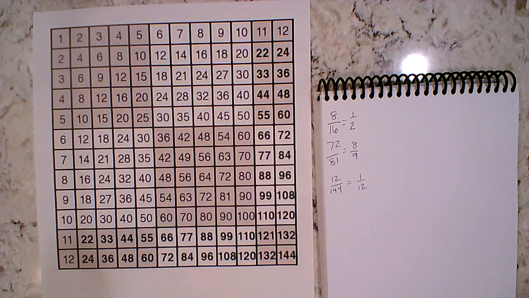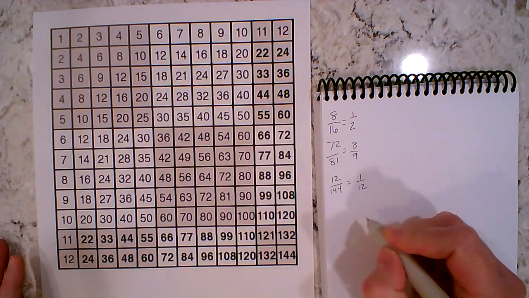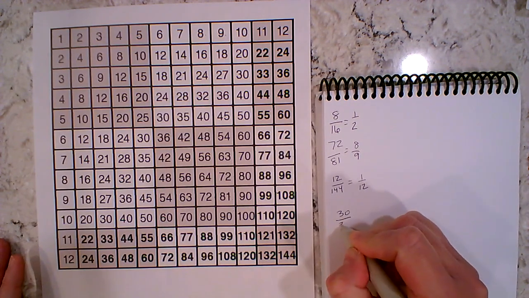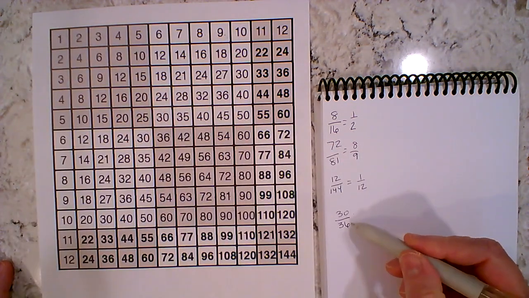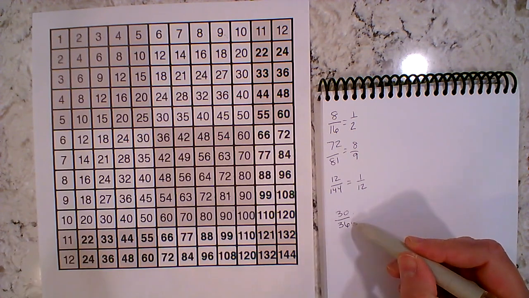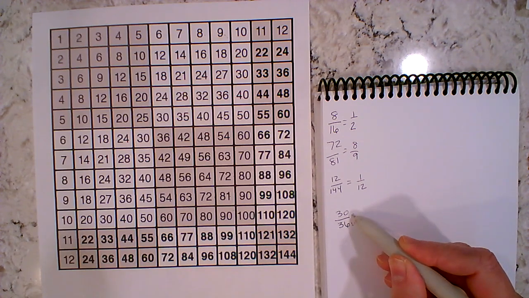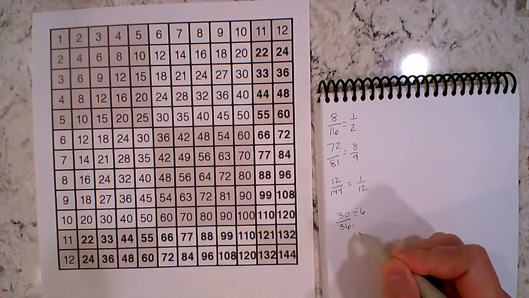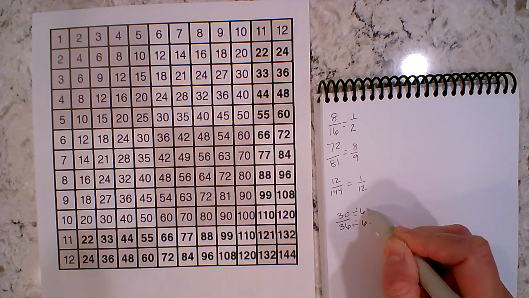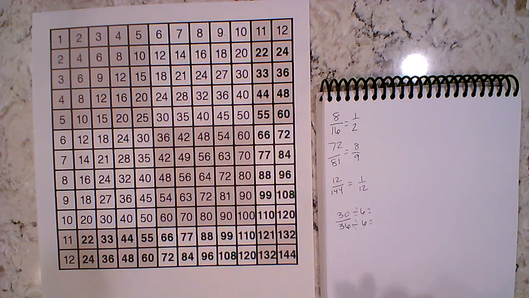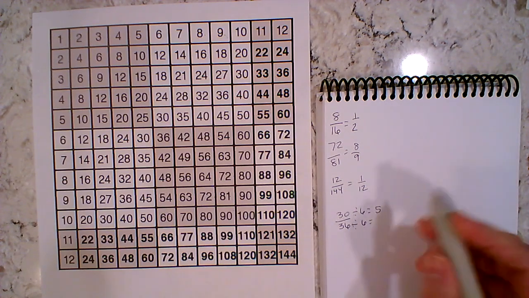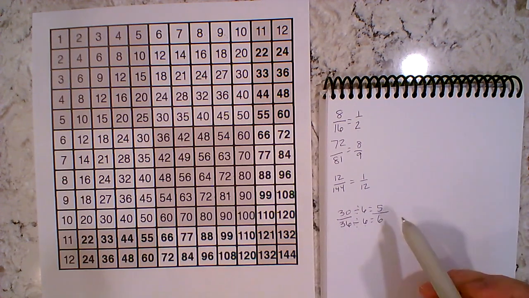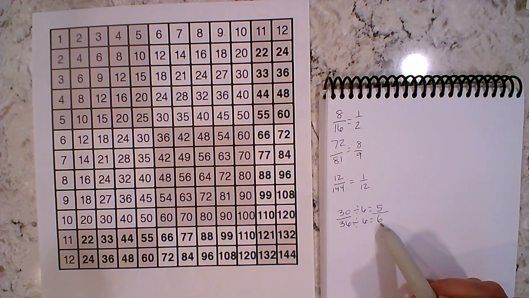So if I have a random number, such as 30 over 36, and I don't have this, I can think about what one number can go into both of these. Well, I know 30 divided by 6 and 36 divided by 6 is going to give me a whole number. 30 divided by 6 is 5. 36 divided by 6 is 6. So 5/6 is its reduced form.